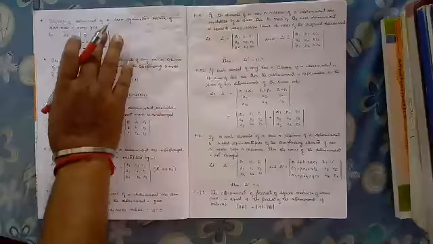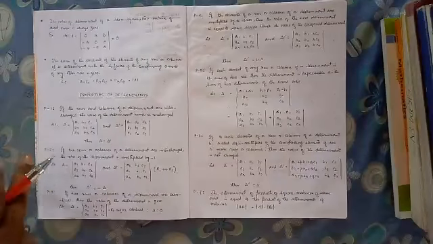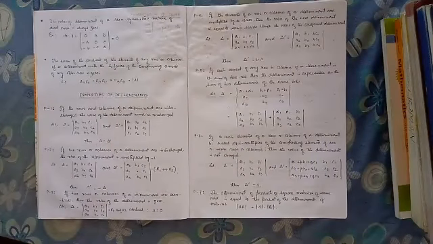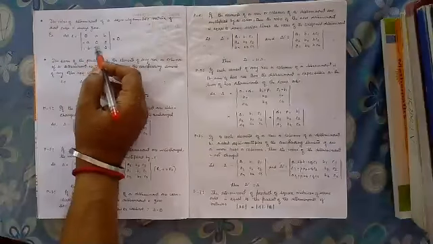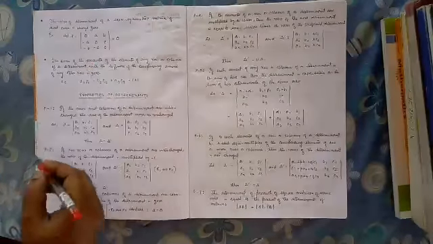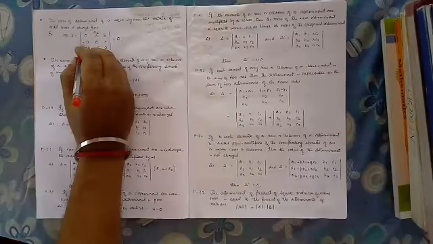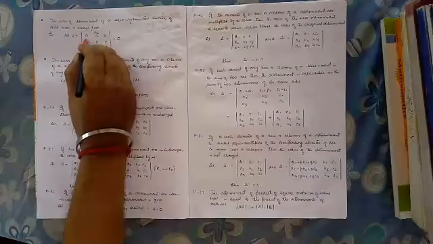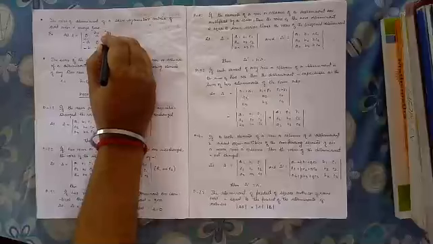Now, this is what kind of determinant? It is the determinant of a skew symmetric matrix, because this is a, this is minus a, this is b, this is minus b, this is c, this is minus c. As this is a12, this is minus a21. This is a13.